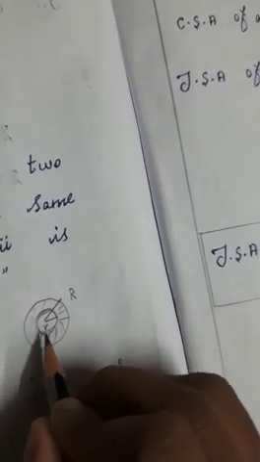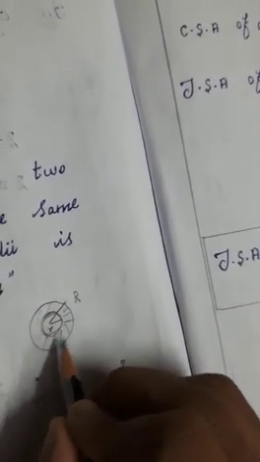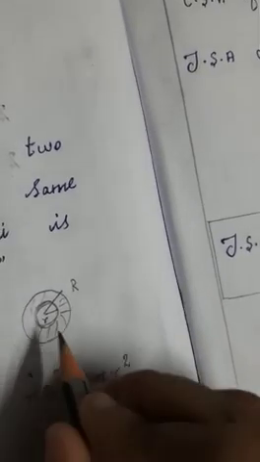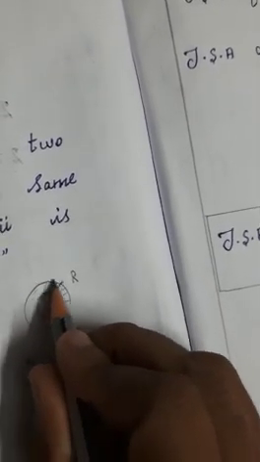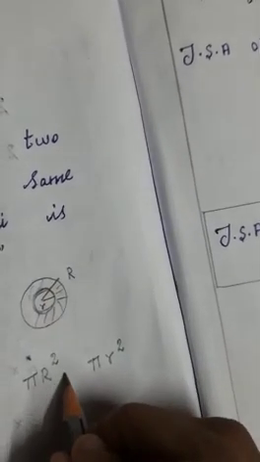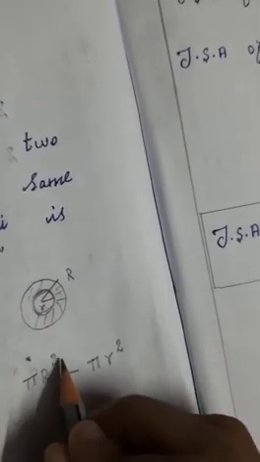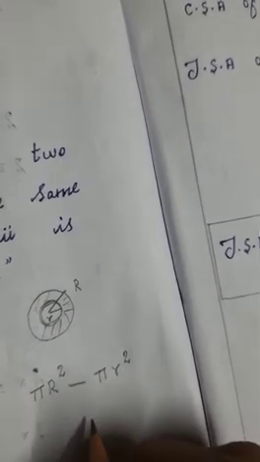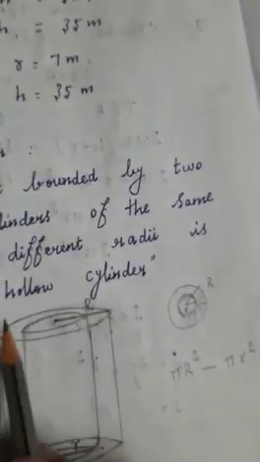Now we are going to see this path only. How can we find out this part? If you subtract, you can get this part. So that's why we are writing pi R square minus pi r square. Did you understand or not? Yes. So this part, okay.